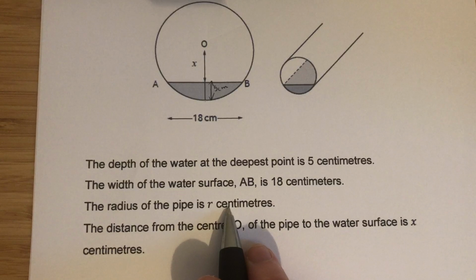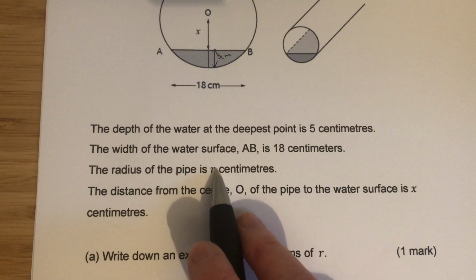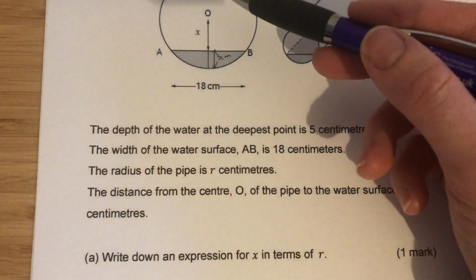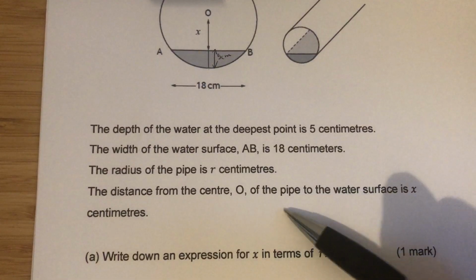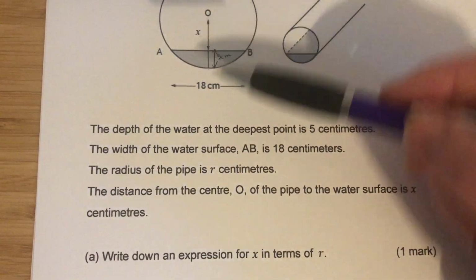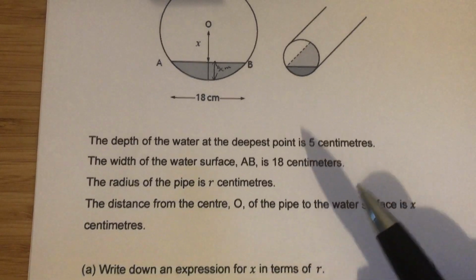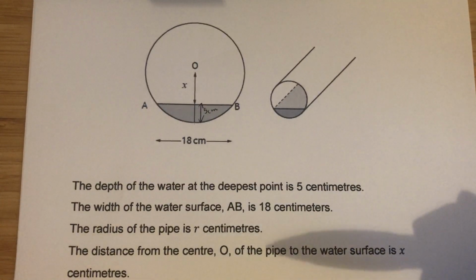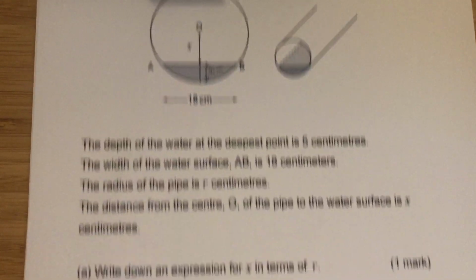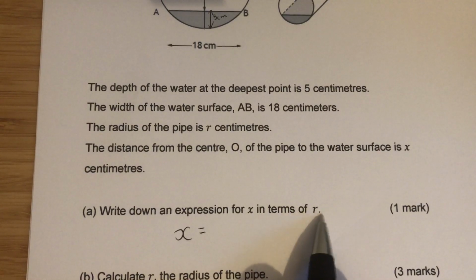The radius of the pipe is r centimetres, so we don't actually have a number, we've just got a term, r centimetres. The distance from the centre O of the pipe to the water surface is x, so they've marked that in for us. Write down an expression for x in terms of r. A little bit different this time. So you know it's going to be x equals something, and it needs to be in terms of r.